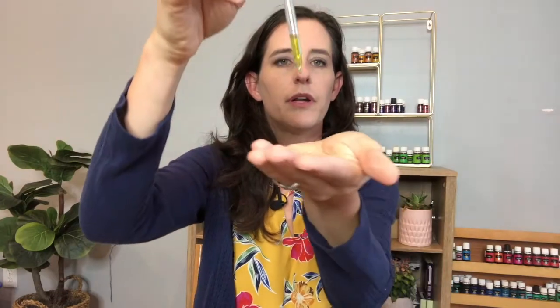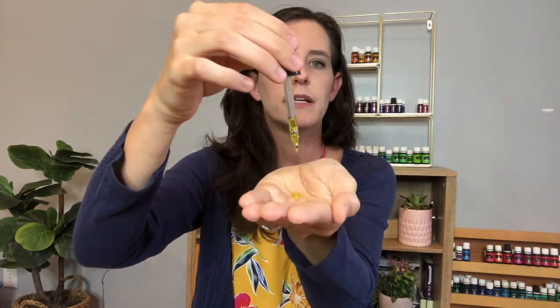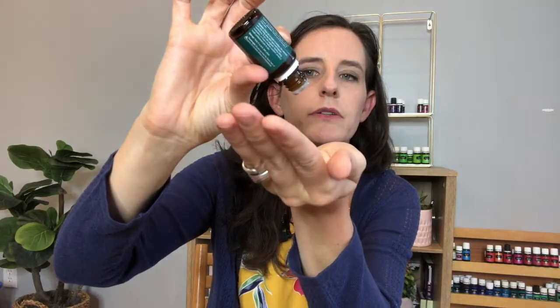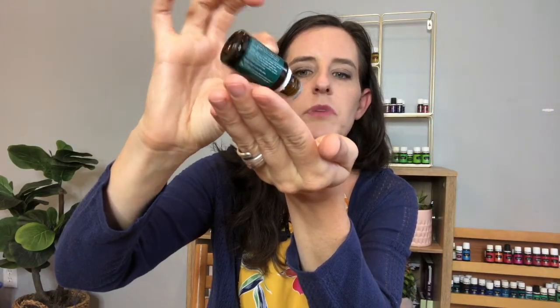But basically you can take a little bit of carrier oil, put it in the palm of your hand. I like to make like a little cup in my hand so that it doesn't fall out. And then I take whatever oil I'm using, open it up, and then I just drop right from the bottle. 1, 2, 3. I'm gonna use 4 drops in this case. Mix it up and then apply it. So now I'm on video. I'm just gonna apply it to the bottom of my feet.